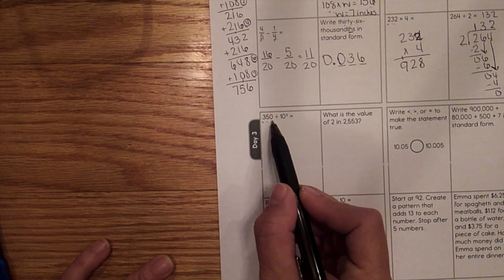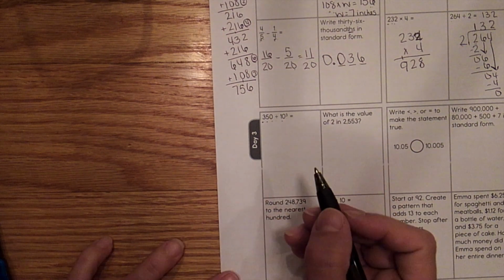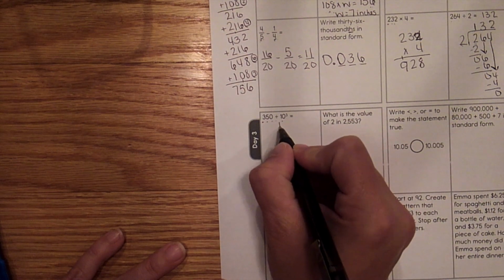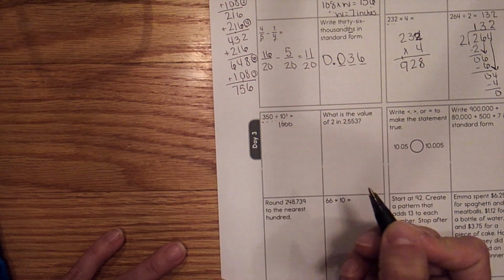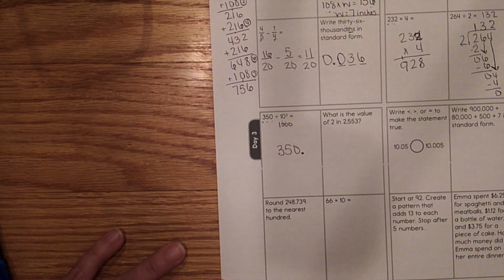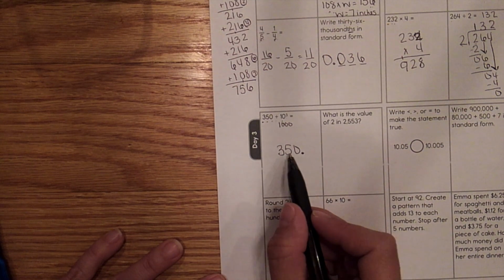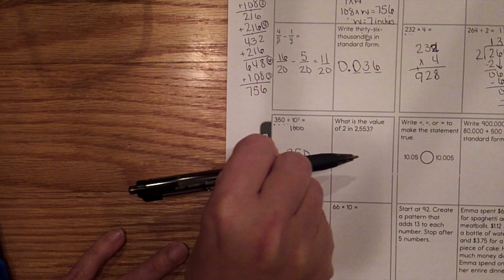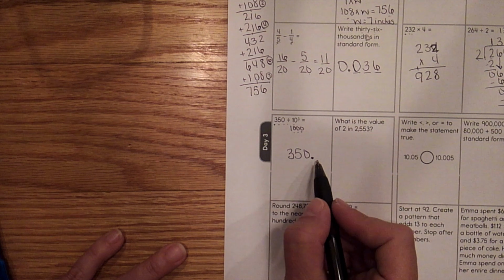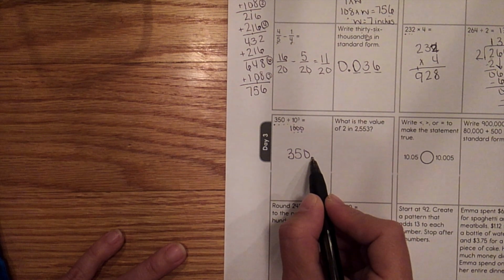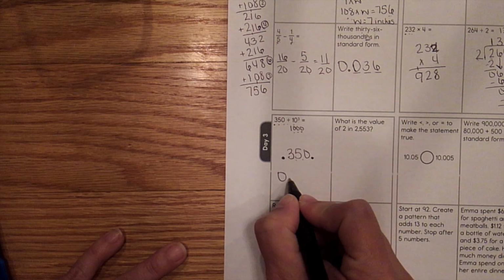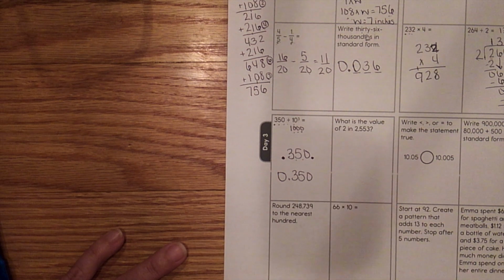Day 3, 350 divided by 10 to the third power. So we did this in mission 1, and 10 to the third power is actually a 1 with 3 zeros. And we saw that when we take this number, we have a decimal point right there, and that this is actually moving the number down the place value chart 1, 2, 3 times. And when I do that, it's going to look like the decimal is moving 1, 2, 3 times. So my new number is 350 thousandths.